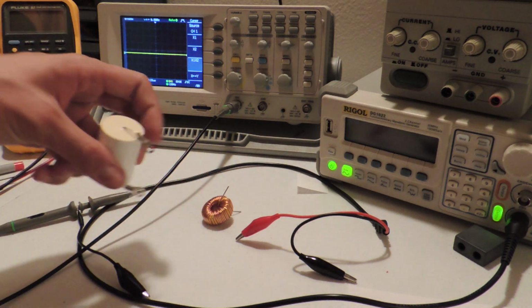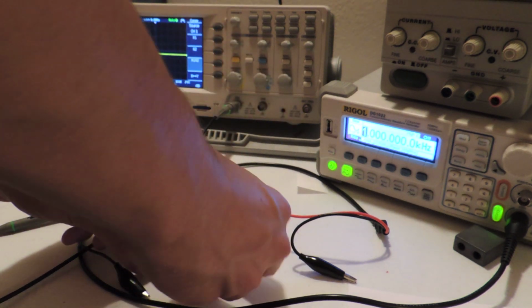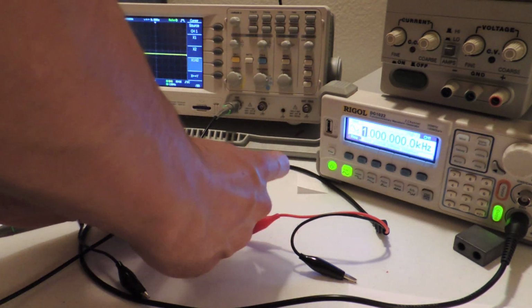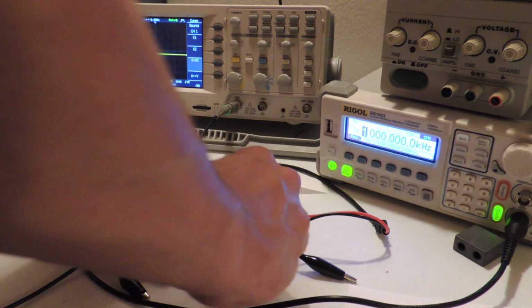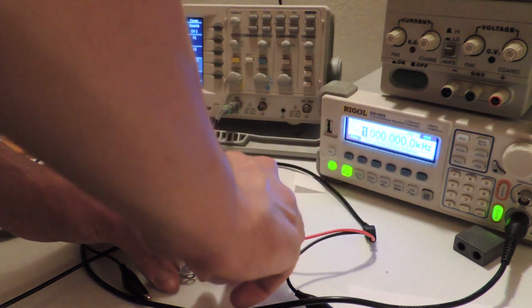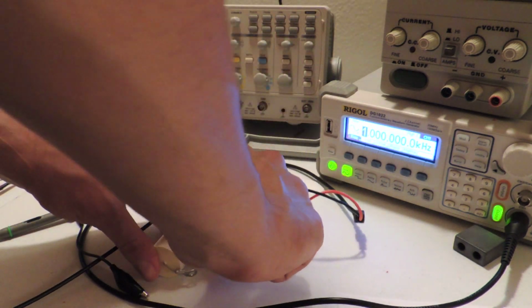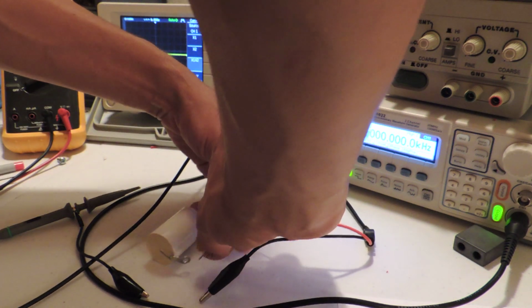Now that we have the capacitance value, we need to find the frequency. So we're going to start by connecting the inductor and the capacitor in parallel and connecting them to both the scope and the signal generator. This is easier said than done.